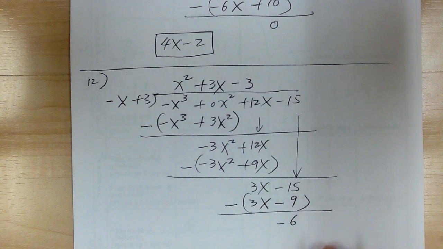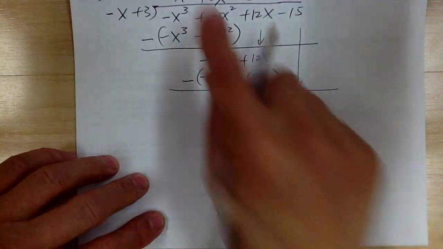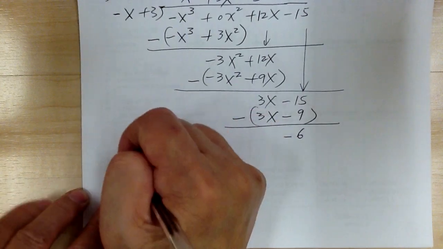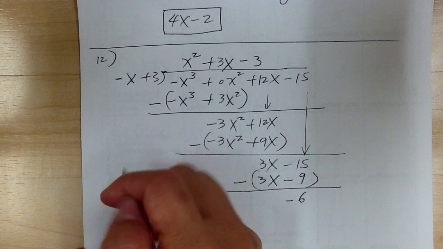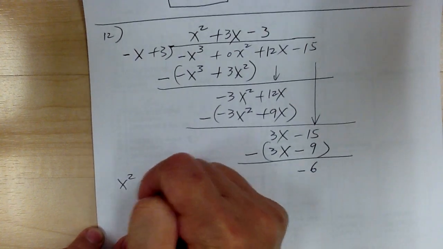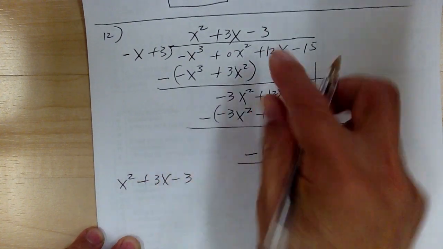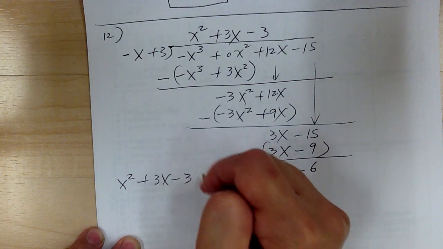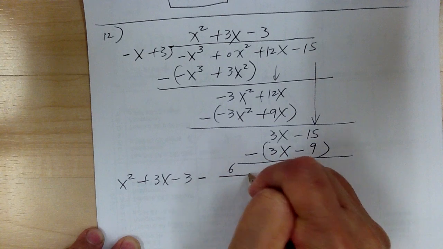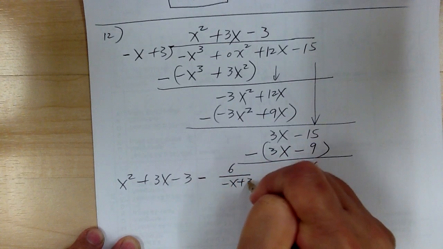Okay, so now you're done. Now you have to write your final answer. Don't just box it up. Just go and write it down here. So your answer would be this with the remainder. So it would be x squared plus 3x minus 3. That's from here. And to write the remainder, because it's negative, you want to write down minus 6 over negative x plus 3.